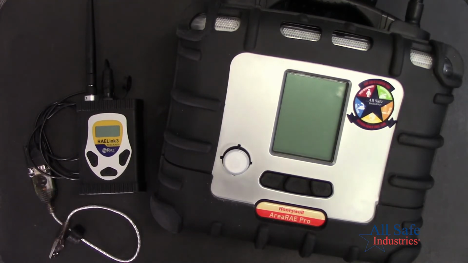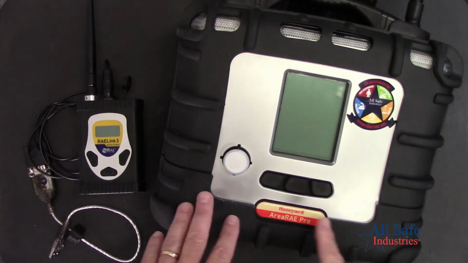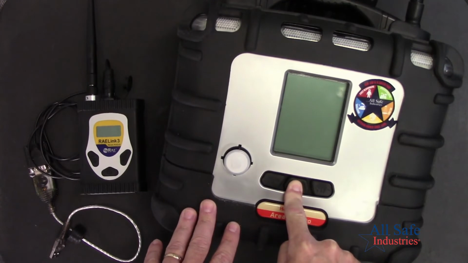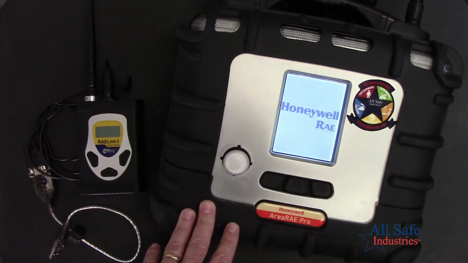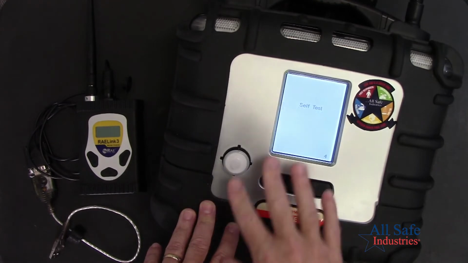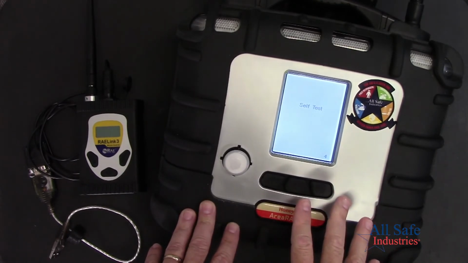If you're a new customer, then of course you'll want to go through the steps I'm about to show you. So we're going to power up our area array. Push and hold the power button in the middle. You'll see it illuminate, then you can let go, and it's going to run through a self-test. This takes about 90 seconds.